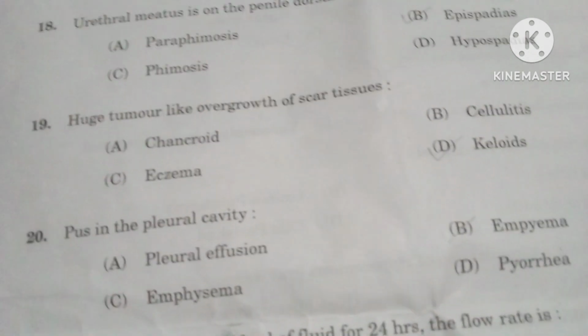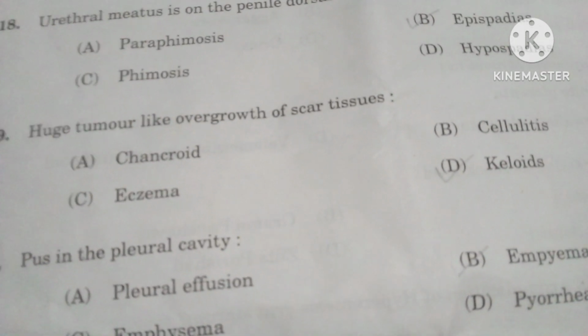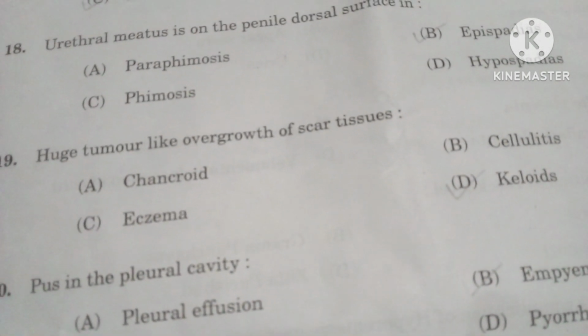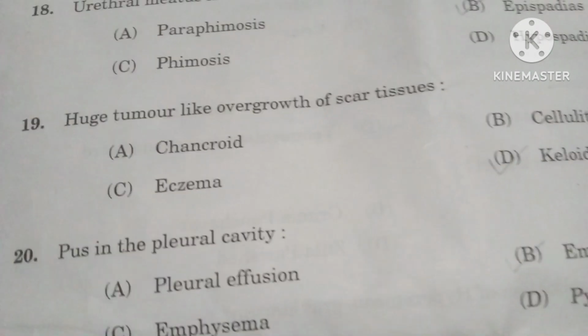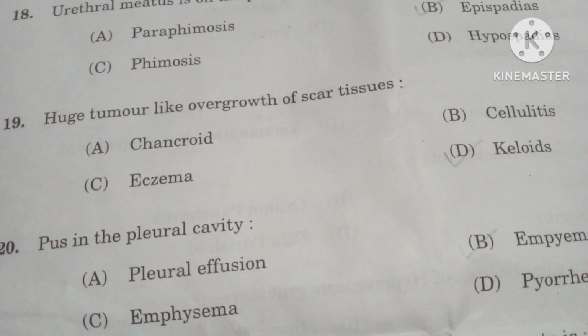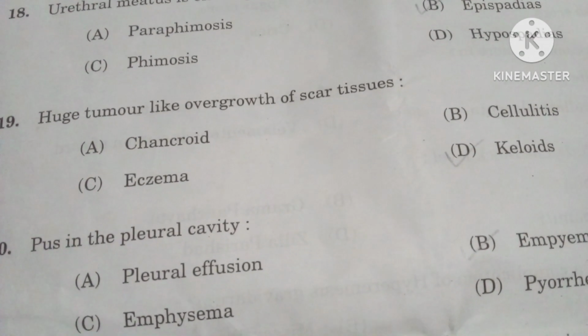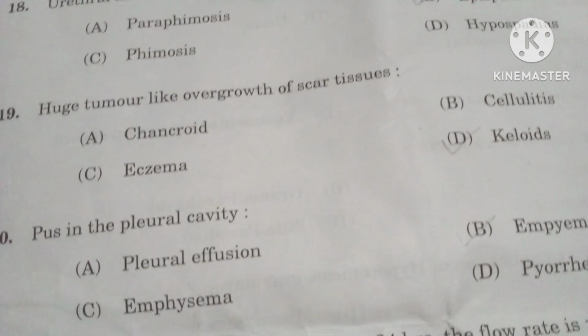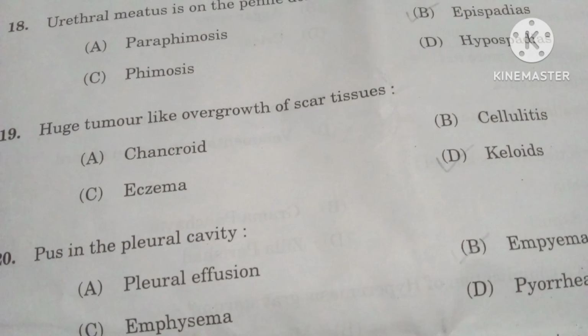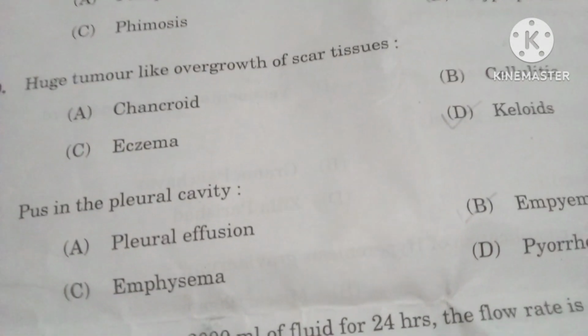keloid. Chancroid is a bacterial sexually transmitted infection characterized by painful sores on the genitalia. And eczema, it is atopic dermatitis characterized by dry scaly skin, and cellulitis, bacterial infection of the skin. So the right answer is keloid.